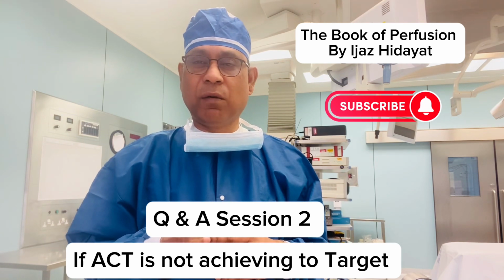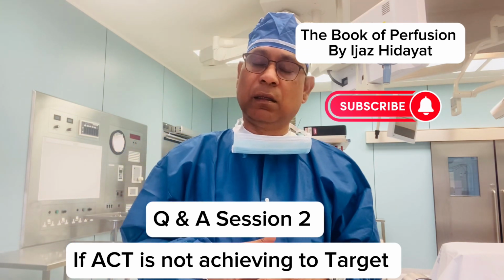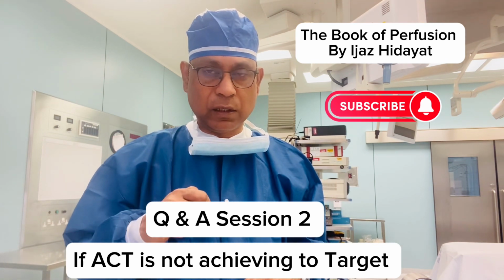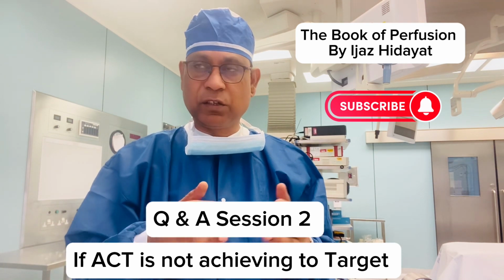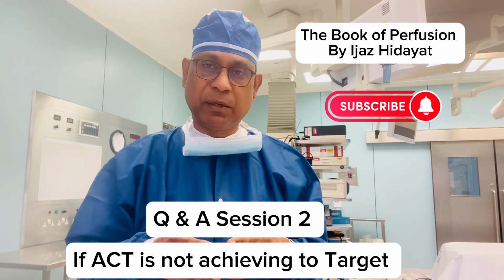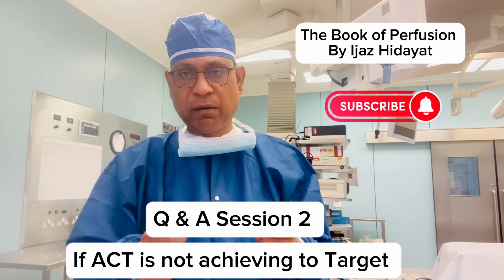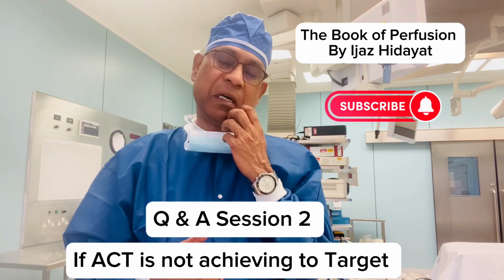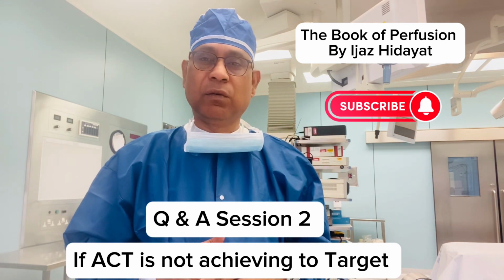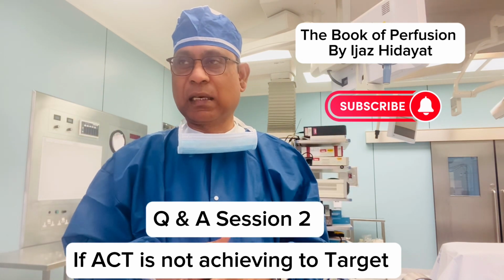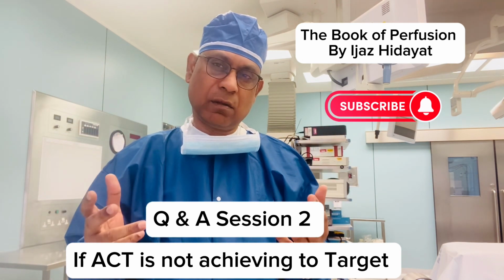Number two, maybe the bolus of heparin or anticoagulant you injected did not go into the systemic circulation of the patient. It was not a correct route. Maybe it was drawn back into the table because maybe the 3-way valve is open. Number three, you need to check your ACT machine's calibration.